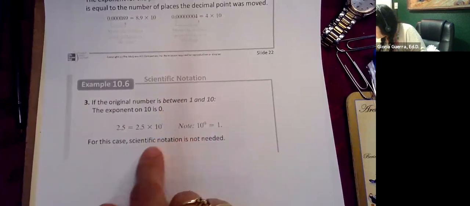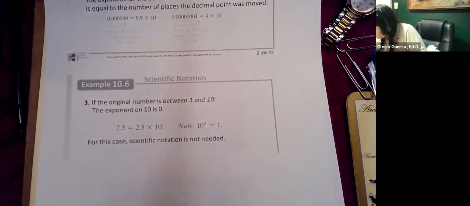Okay, so then in this case scientific notation is not needed. Interesting how they're saying that. So scientific notation is not needed.